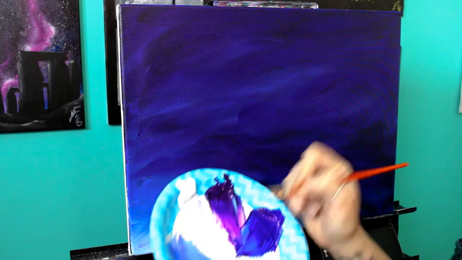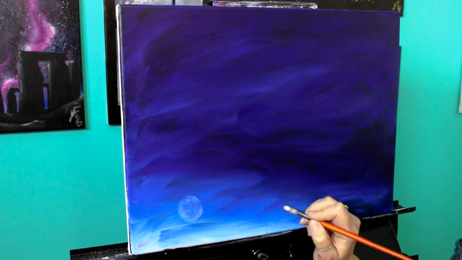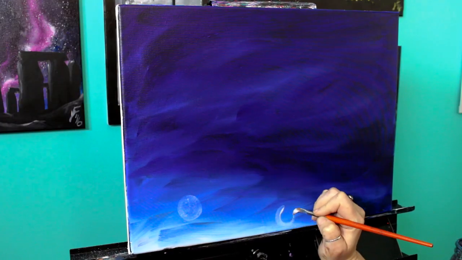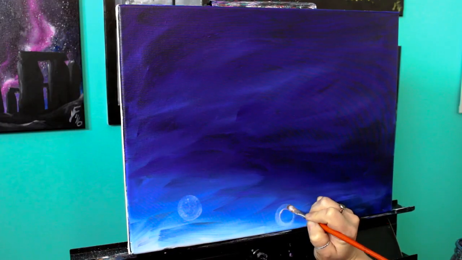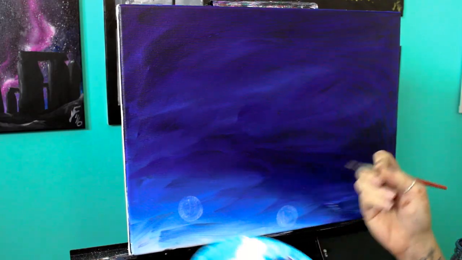I just added a tiny bit more white there. And I'm just gonna do a bunch of these circles all over, mostly in the light area, but I will take a couple here and there up into the darker area.